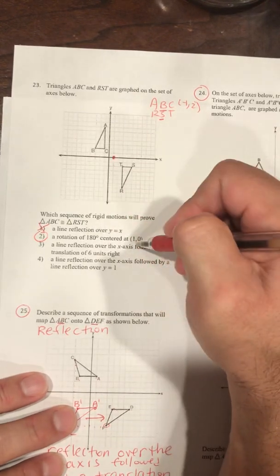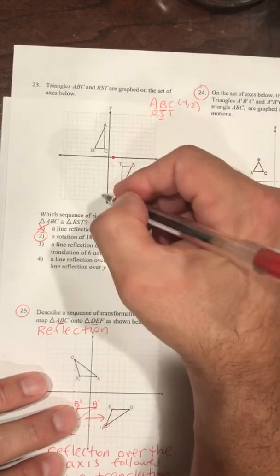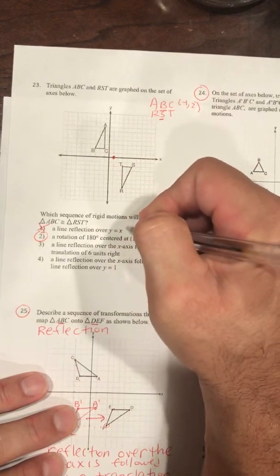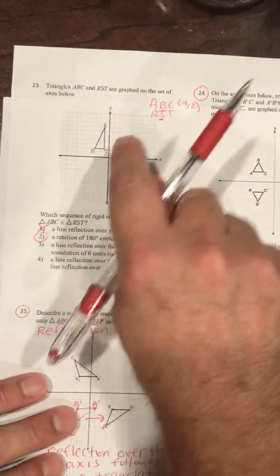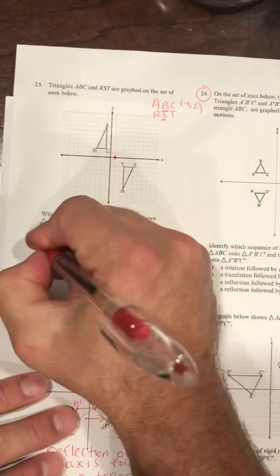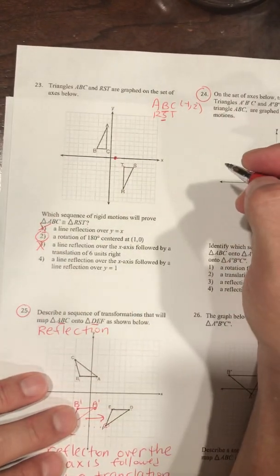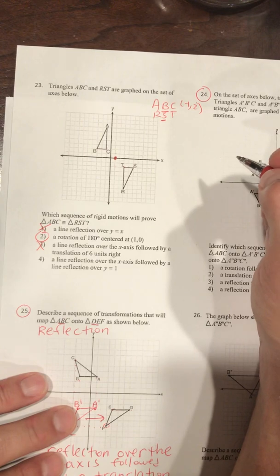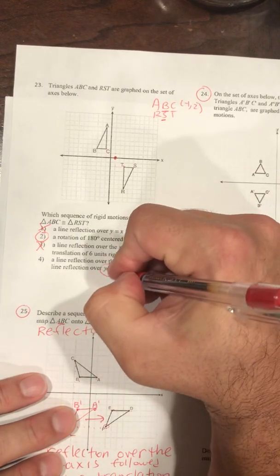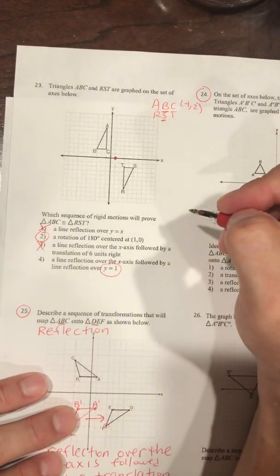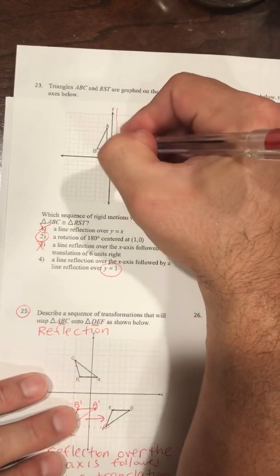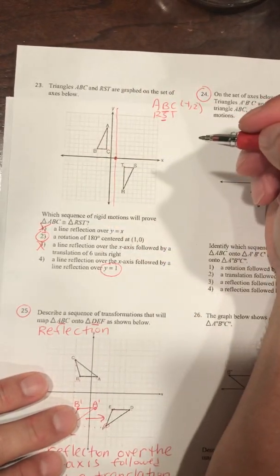A line reflection over the x-axis. Now, while that might look right, it would have had to be another reflection, because AC would have to flip to TR. That's not going to work. All right? And a line reflection over the x-axis followed by a reflection over y equals 1. And that's sneaky, because if it was x equals 1, if it was this line, x equals 1, that would have worked. All right?